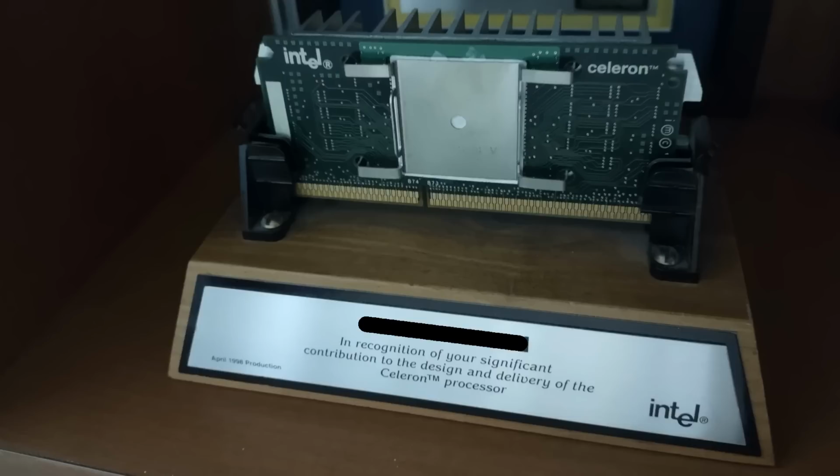Now, in August 1998, just 15 months later, not even a year and a half later, the Mendocino Celeron was released, and it had 128K of full speed on-die L2 cache. And people figured out pretty quickly that you could overclock that 300 megahertz CPU to 450 megahertz 100% of the time with basically zero effort, and the performance was outstanding.